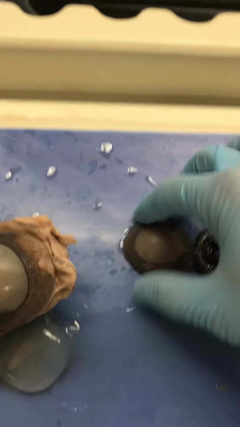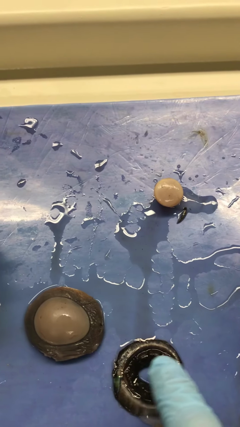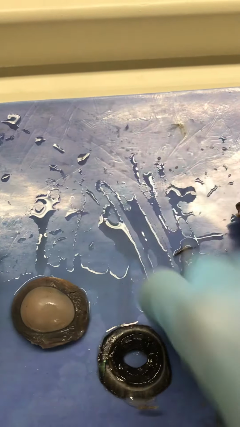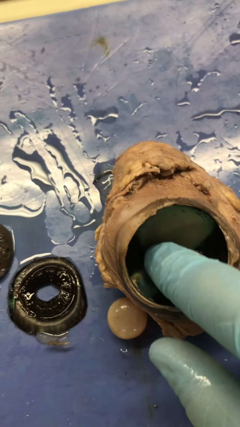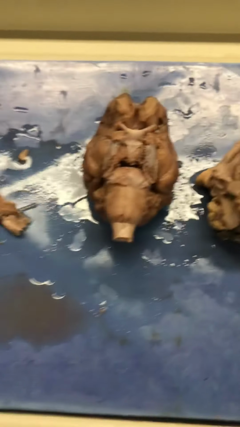So here we see again the cornea, sclera, pupil, iris, lens. Where's that jelly? Where did it slide down to? Oh, there it is. Vitreous humour, retina, tapetum lucidum, optic nerve, brain.